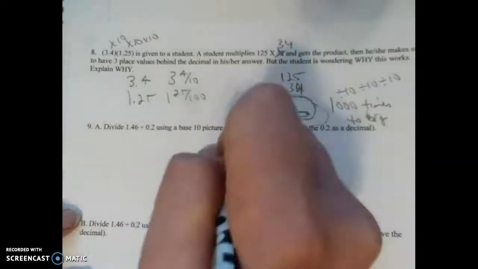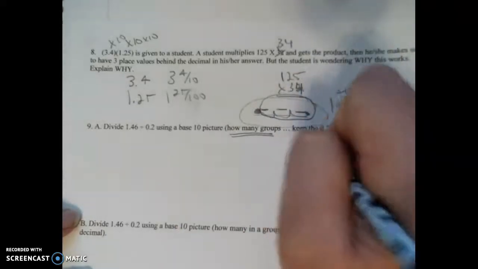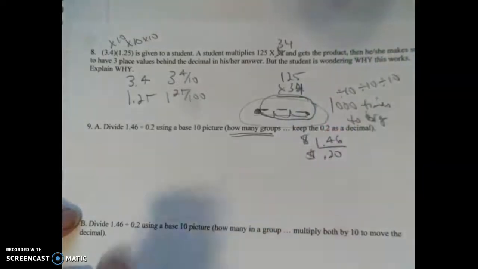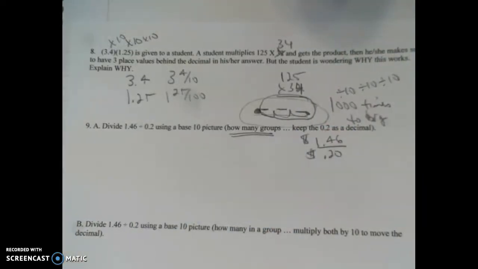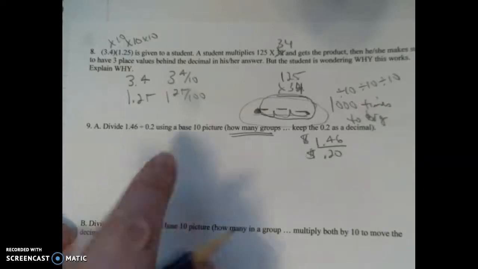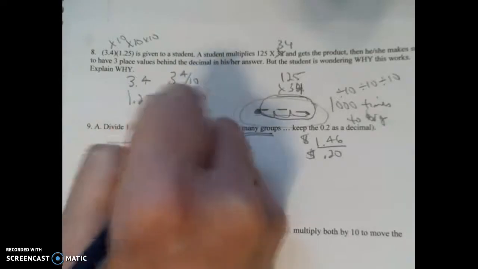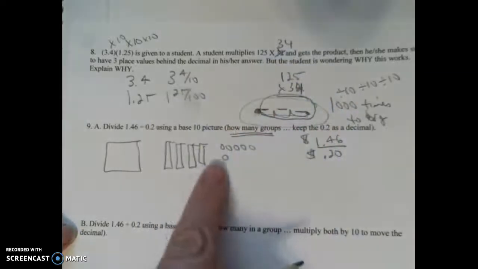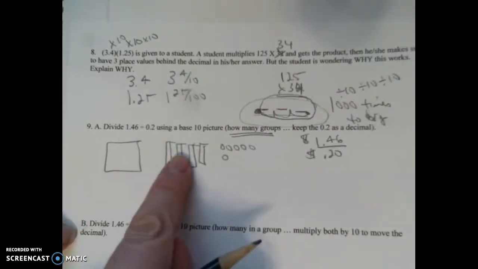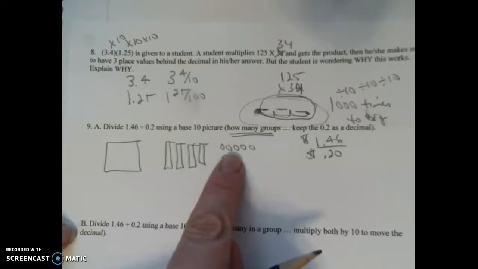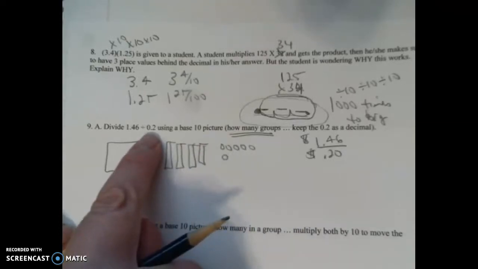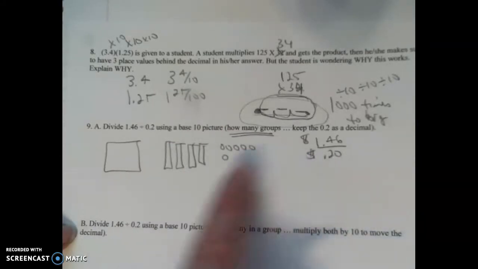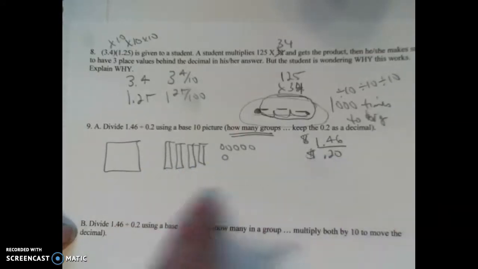Using a base 10 picture, how many groups? Okay, so how many groups do your units match? In a sense, you could think about money and money, all right? I want to know how many groups, not how many in a group, how many groups. So I'm going to draw a picture. All right, and so this is my whole, these are my tenths, and these are my hundredths. And so I'm dividing by basically 20 cents, which is dividing by 2 longs. But again, I'm not doing how many in a group, I'm doing how many groups.